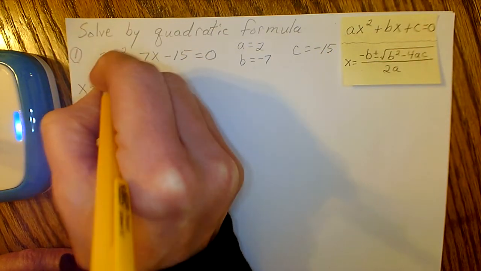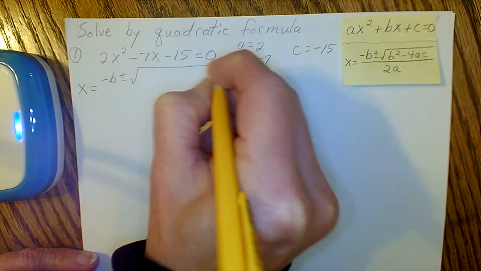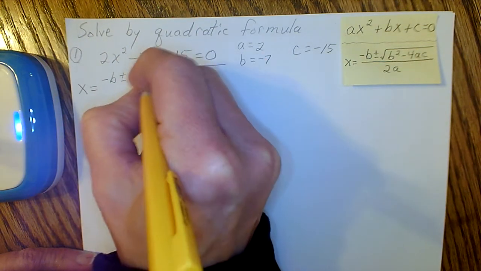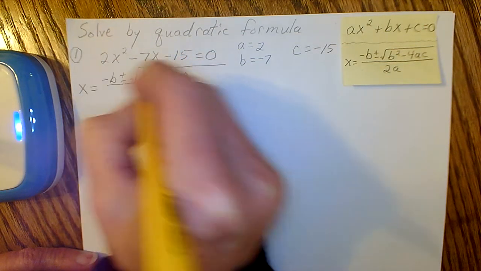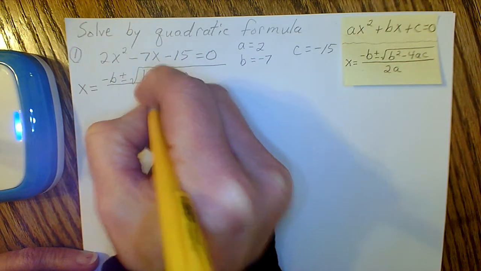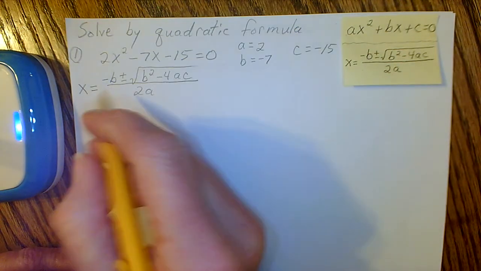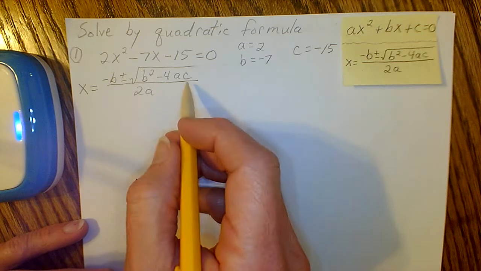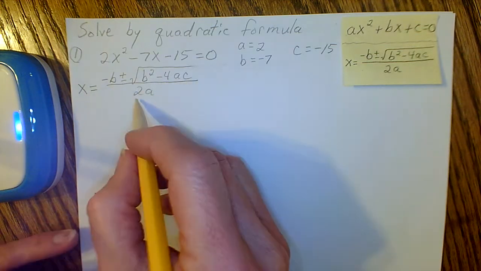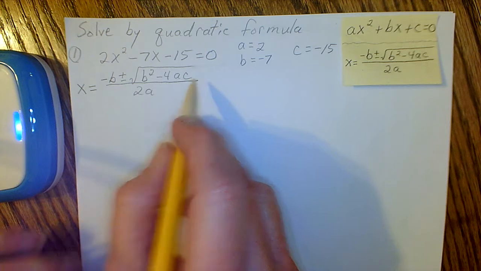So let's go ahead and rewrite the formula. It's a good idea to rewrite it, especially the first few times until you've got it memorized. Even though it's going to be on there, it's just a good idea to have it memorized because you'll run into problems where you need to use that formula when you're doing your homework. So x is equal to negative b plus or minus the square root of b squared minus 4ac, all divided by 2a. Very important that this fraction bar goes across all of that.